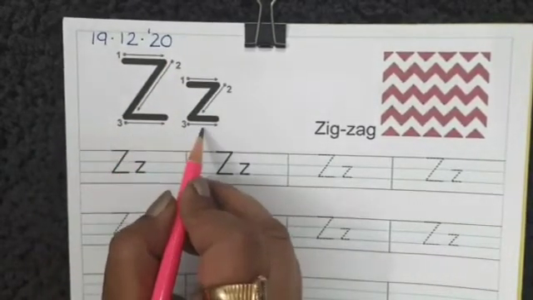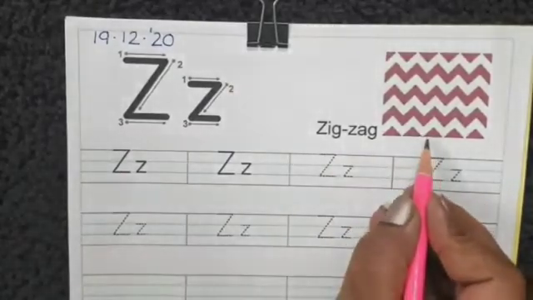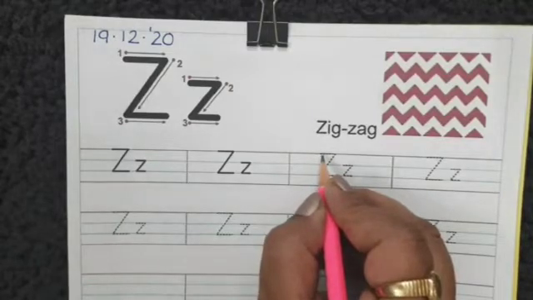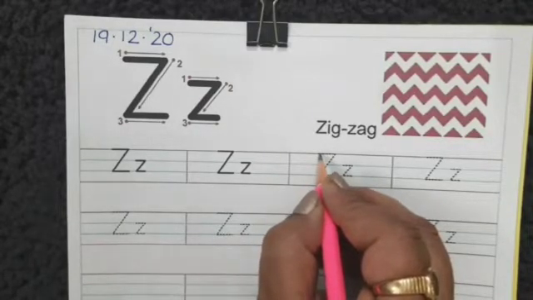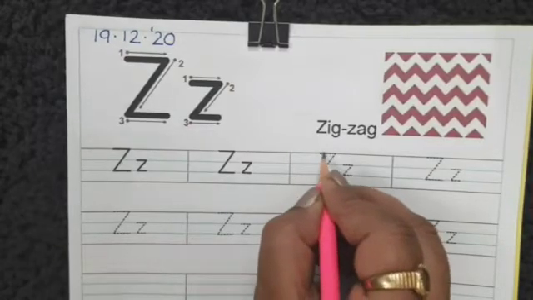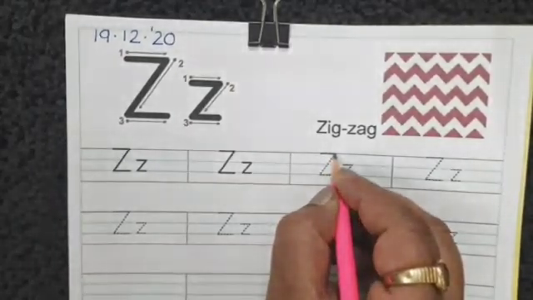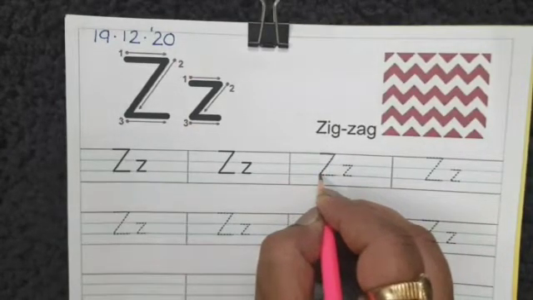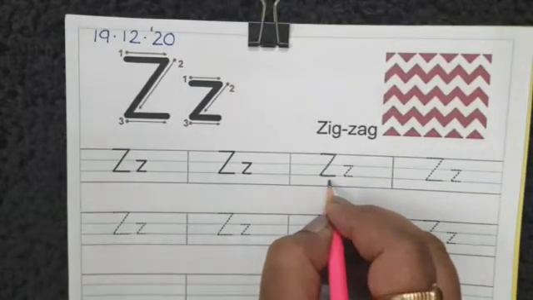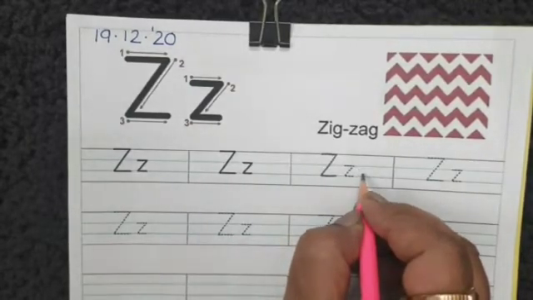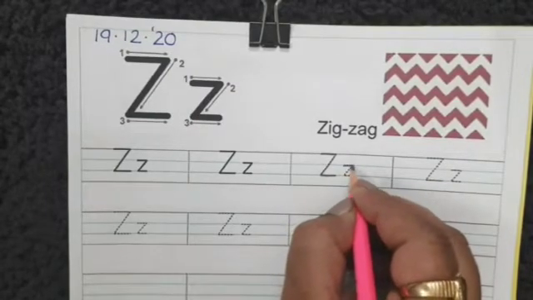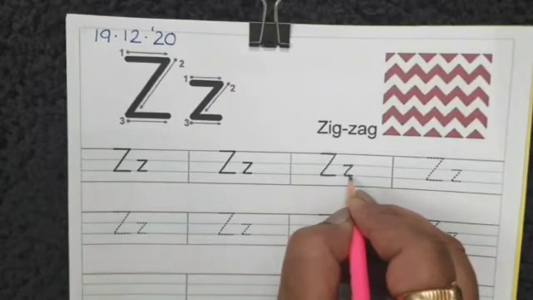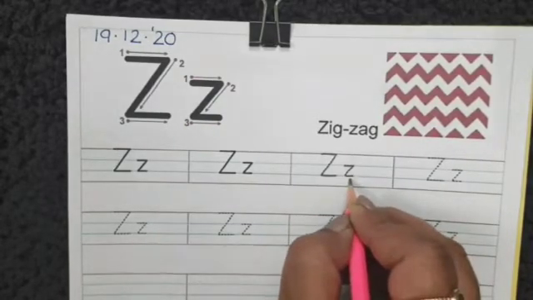Capital Z, small z. Z for zigzag. Okay, so let us trace once again. We will write capital Z first. So, first we will make a sleeping line on the first red line, slanting line till second blue line, and a sleeping line on the second blue line like this. Capital Z, small z between two blue lines, sleeping line on the first blue line, slanting line till second blue line, and sleeping line on the second blue line like this. This is our small z.